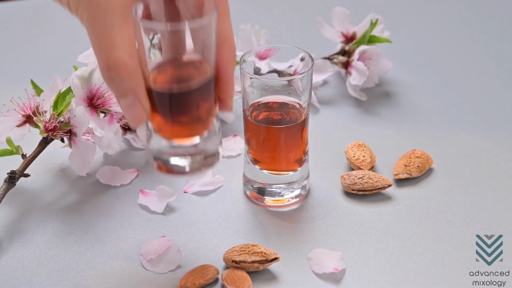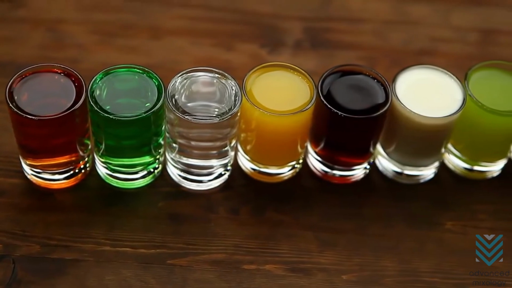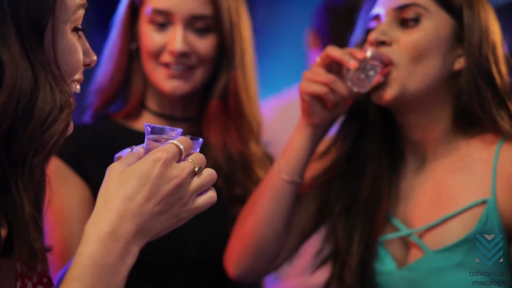There is more to a shot glass than we think. So, the next time you look at those small glasses, we hope you consider the amount of alcohol content you might be consuming.